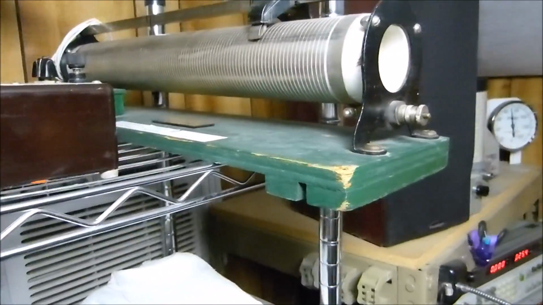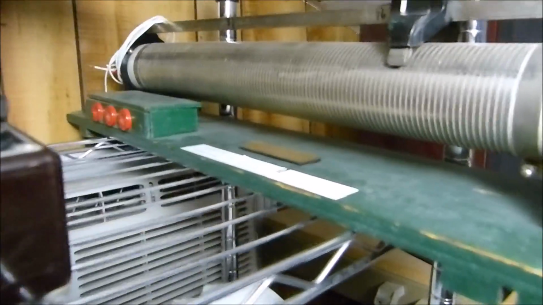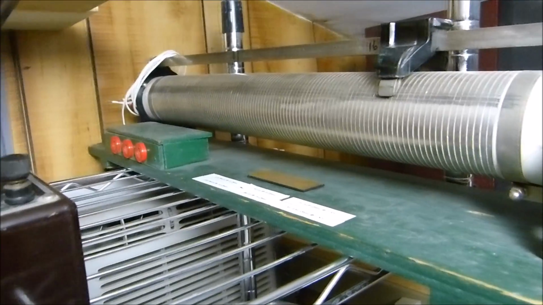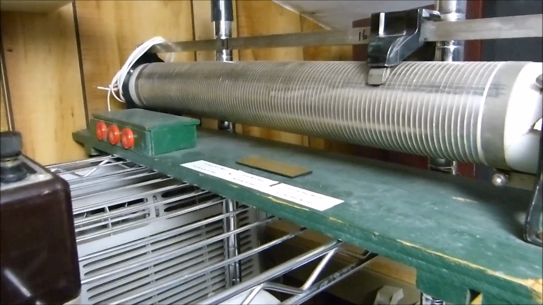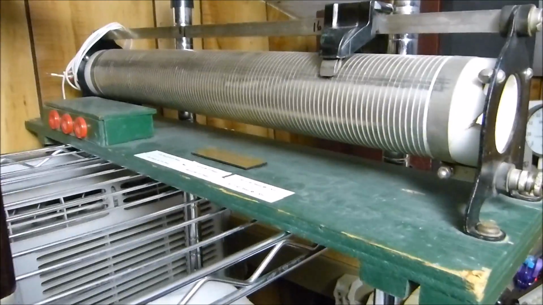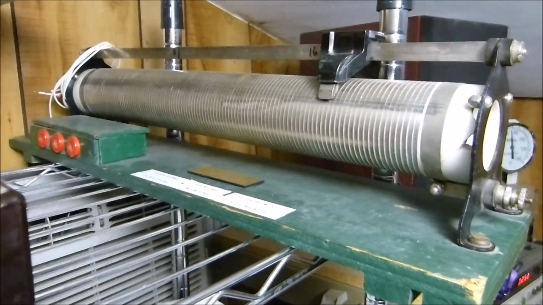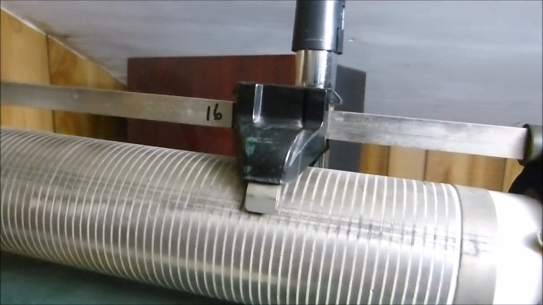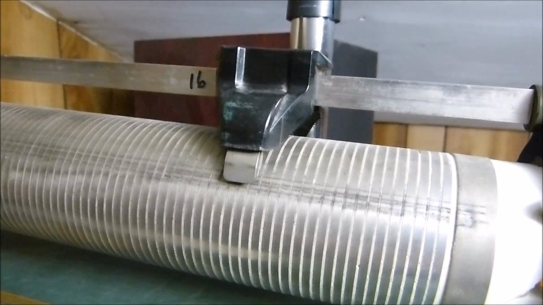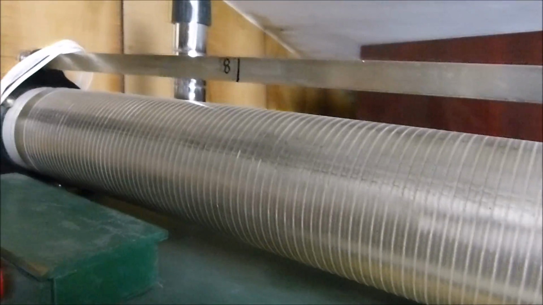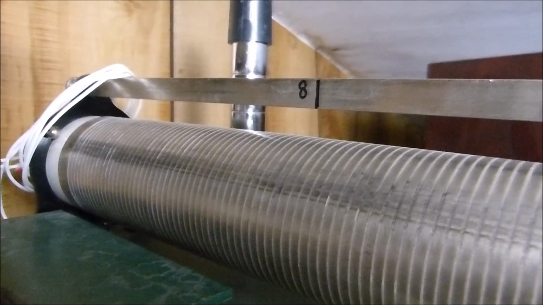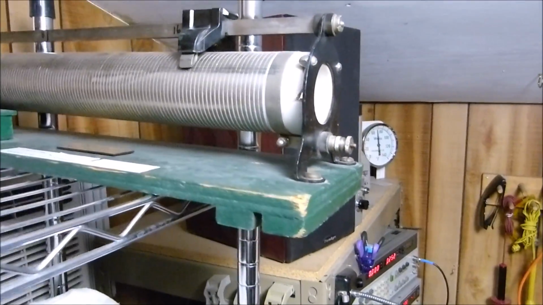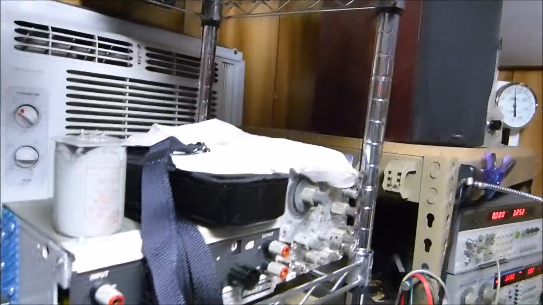Oh yeah, here's a big dummy load that will dissipate a kilowatt. It does have a little bit of inductance in it, but it is insignificant at a kilohertz and below. At 20 kilohertz it might be somewhat significant. So, but just for measuring power, it's great. See, I got 16 right there written on it. That's that slider right there. You move over to 16, or I move it right over there to 8. And that thing will dissipate a lot of power.